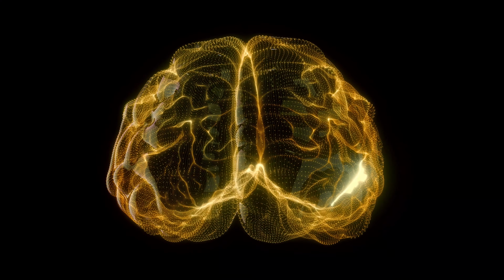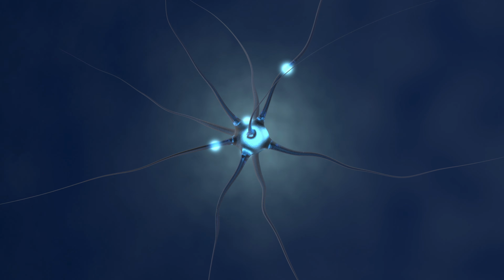And a cool thing that happens when you do put your phone in a different room is that you literally rewire your brain through something called neuroplasticity to stop the long-term bad habit of constantly checking your phone.